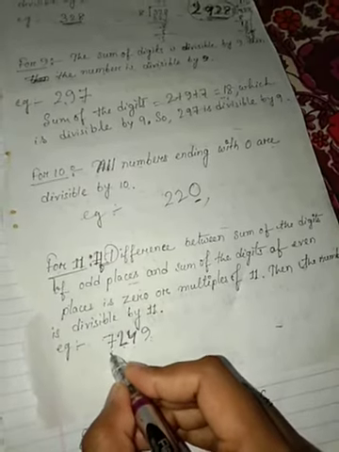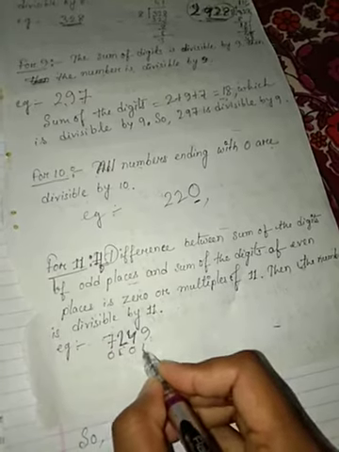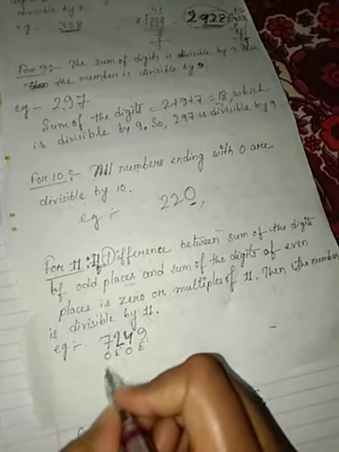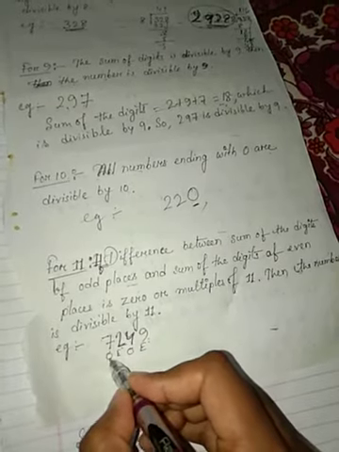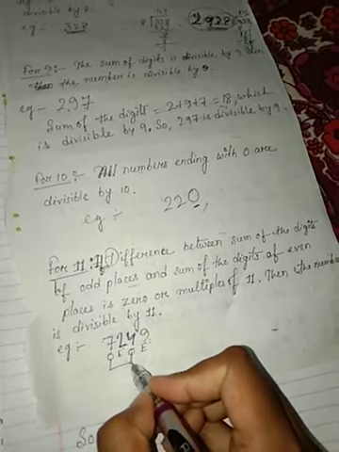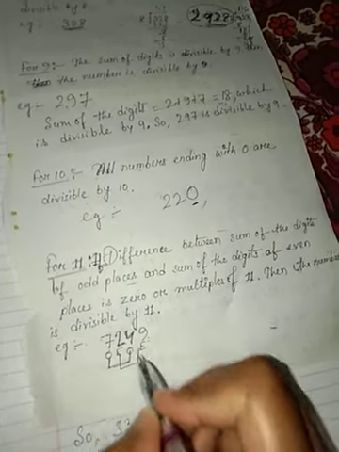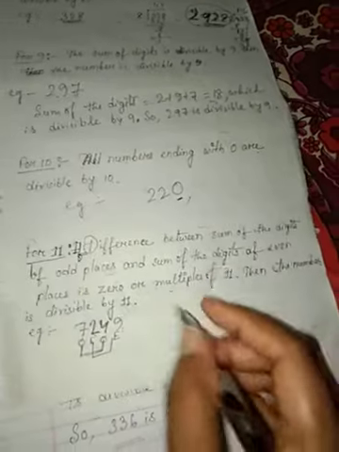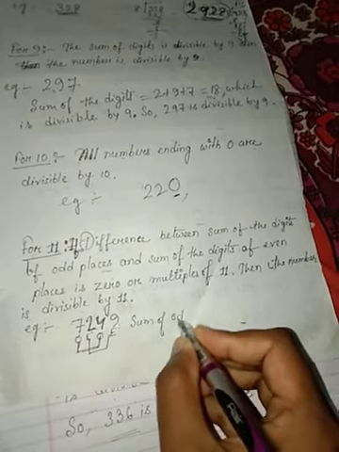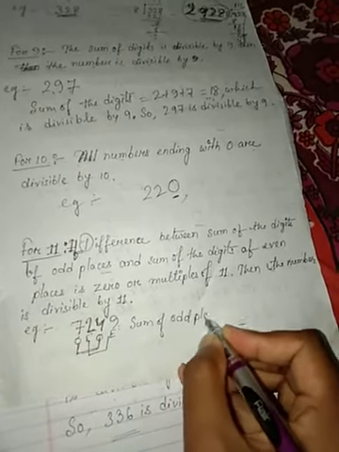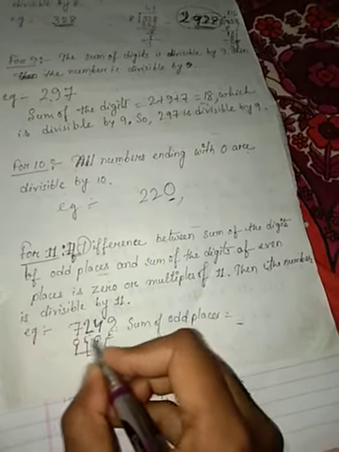The first place is odd, the second place is even, the third place is odd, the fourth place is even. So we have to find the sum of these odd places, and then we find the sum of these even places. First we find the sum of the odd places. That means the odd places are 7 and 4.